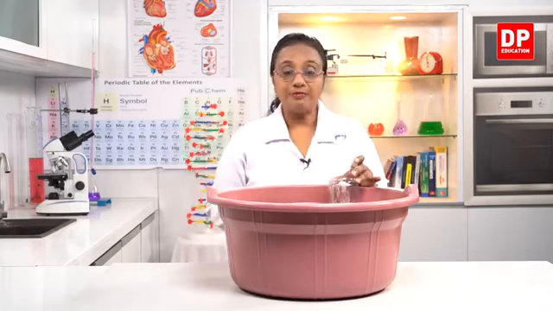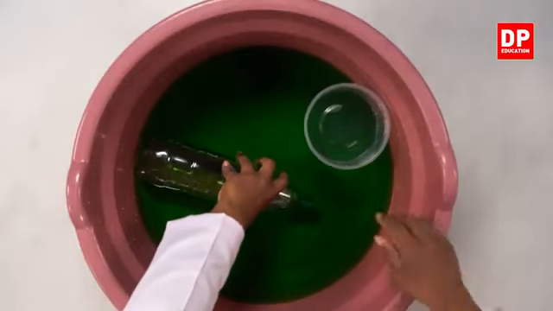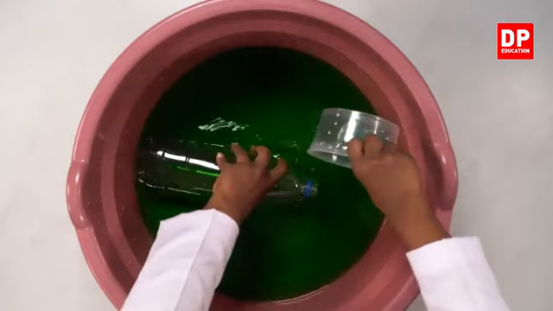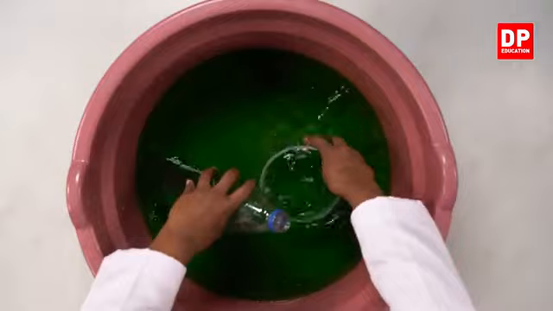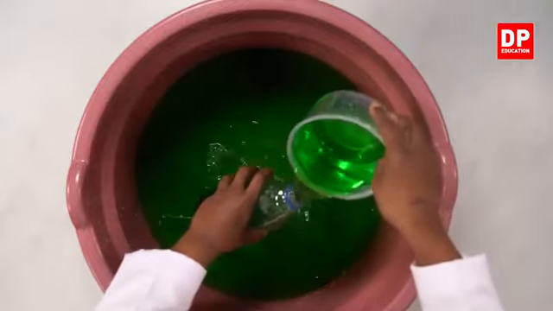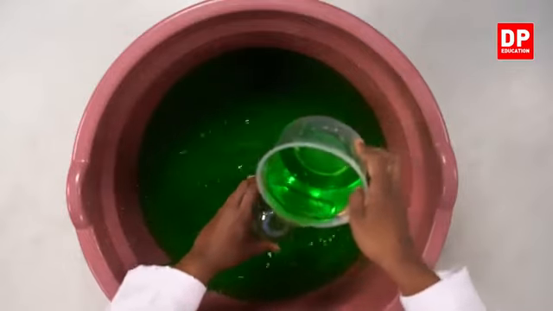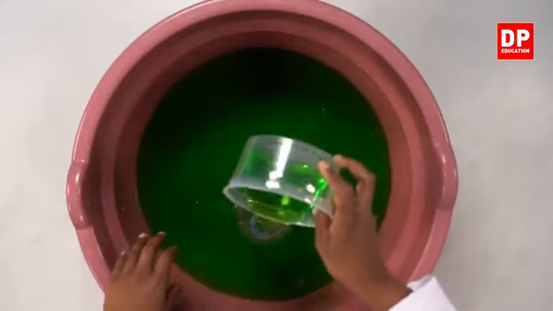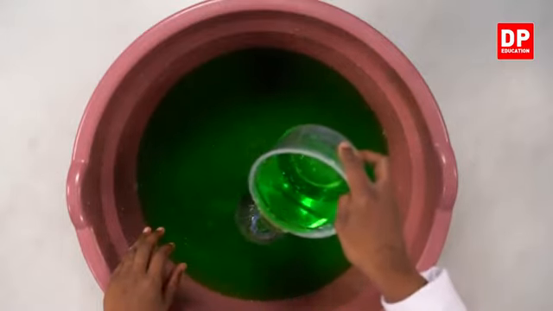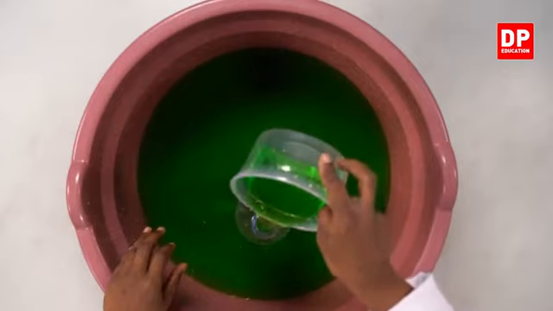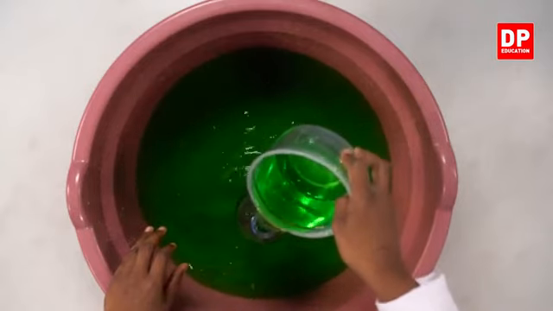We need to fill water into this. Once we fill it completely, then I can take it out of the water.